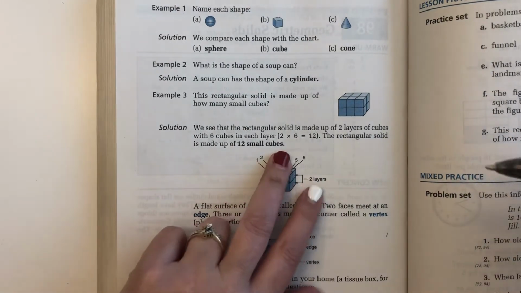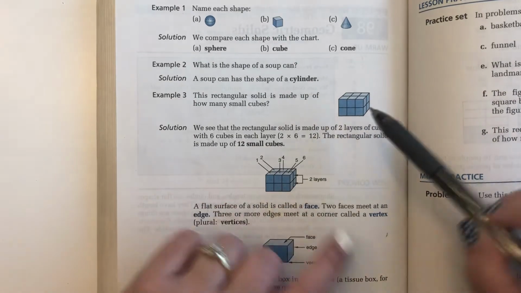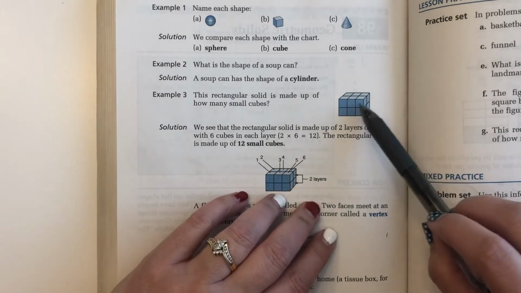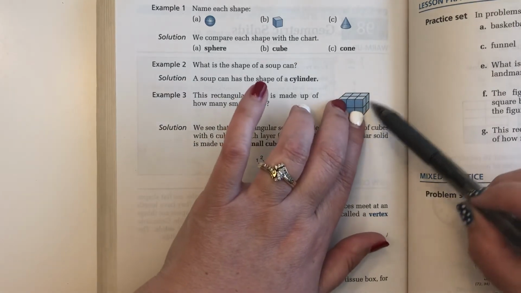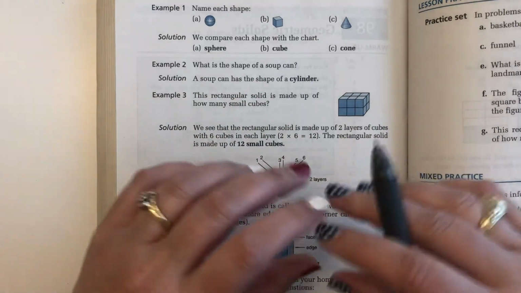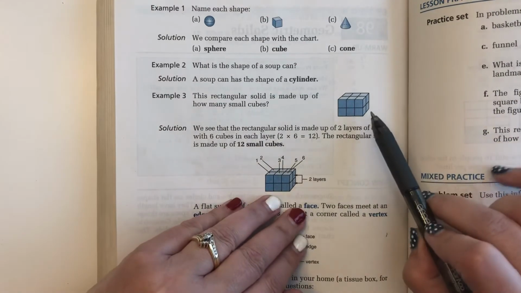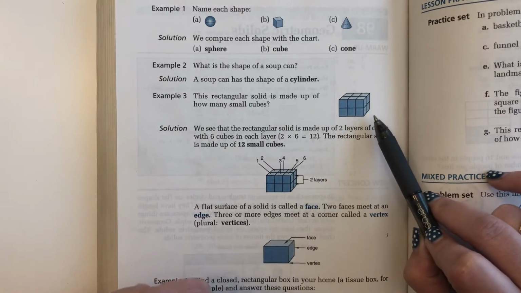And if we can't see all of them, we can see a lot of them, but we know that it is 6 cubes in front and 2 layers deep of 6 cubes. You could even make this with small cubes if that would make it make more sense for you.